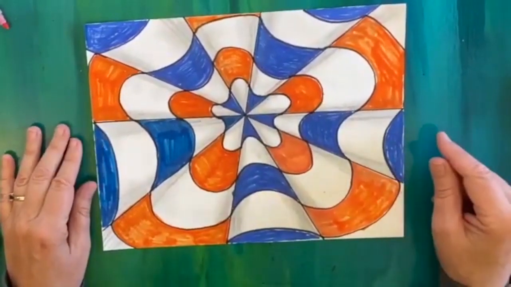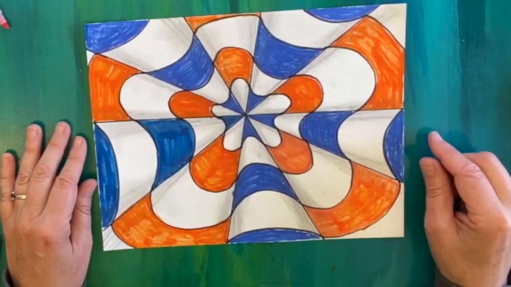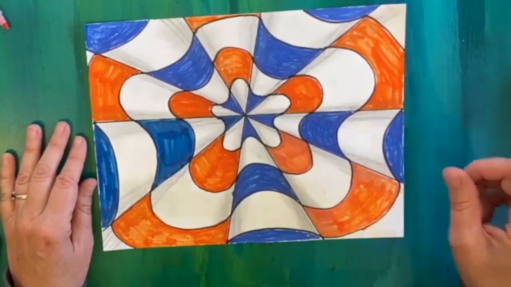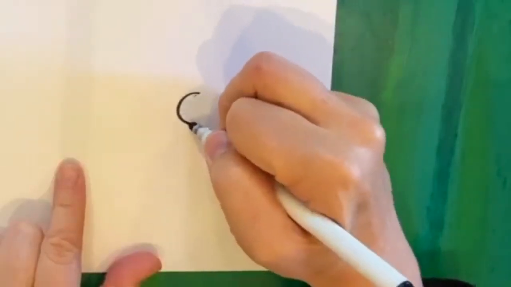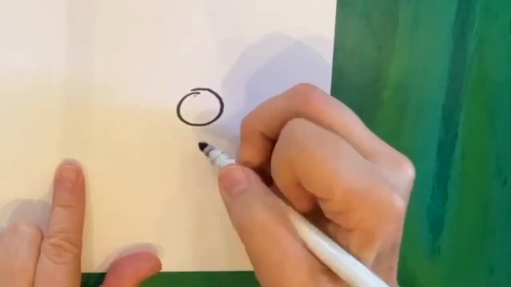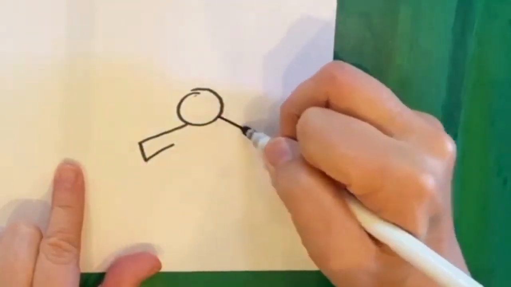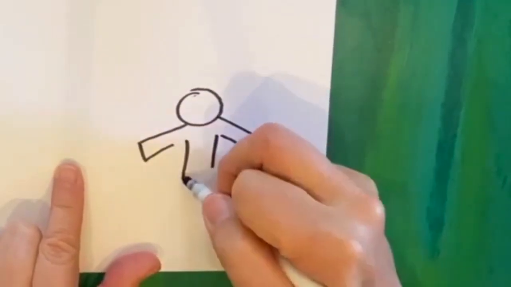Now there's one more fun little thing we can do. Again, it's optional. You don't have to do it, but you can if you want. And that is, we can add a person that falls into our wavy paper. So I'm gonna do a super simple, like kind of almost a stick figure. And they're gonna have their arms out. I'm falling, oh no. And here's their body.